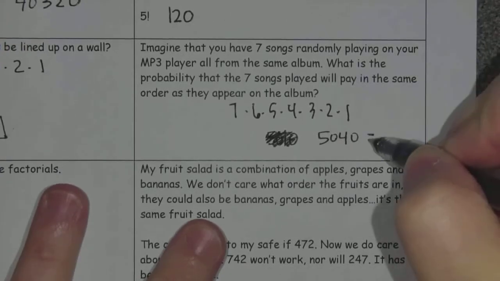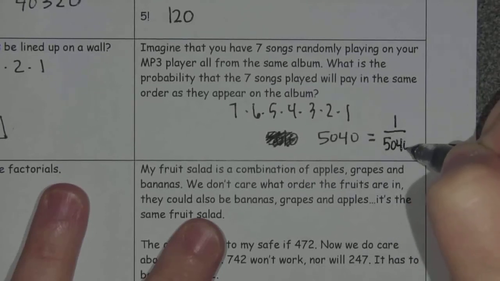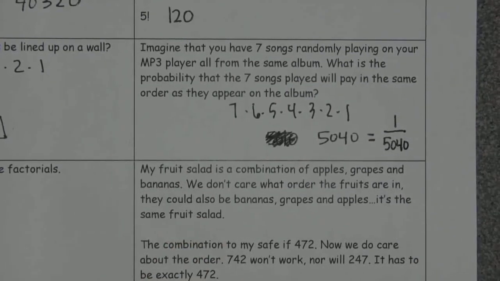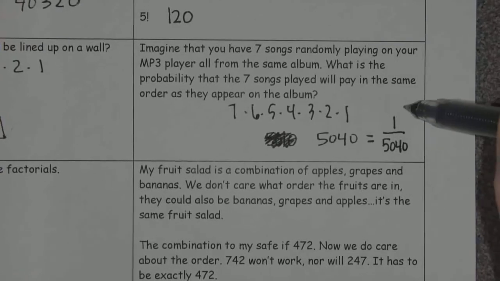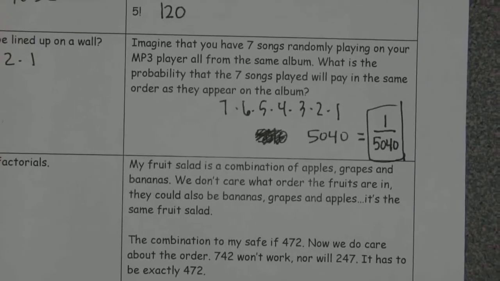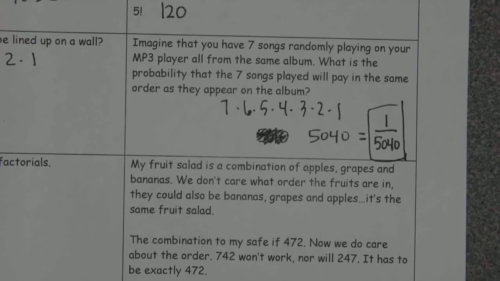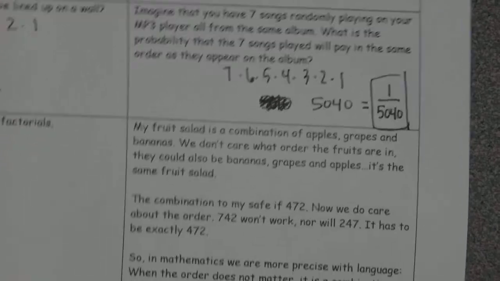So the probability that that would happen the way it's supposed to would be 1 out of 5,040, right? Because only one time would those songs be in the exact same order that they are on the album. Does that make sense how we figured out that probability? So the probability is right here. Okay, questions on that? Right here. No, you're fine. Okay, next one.